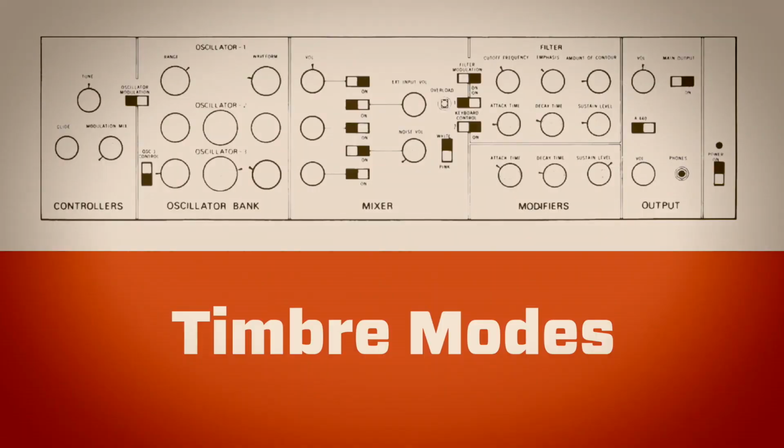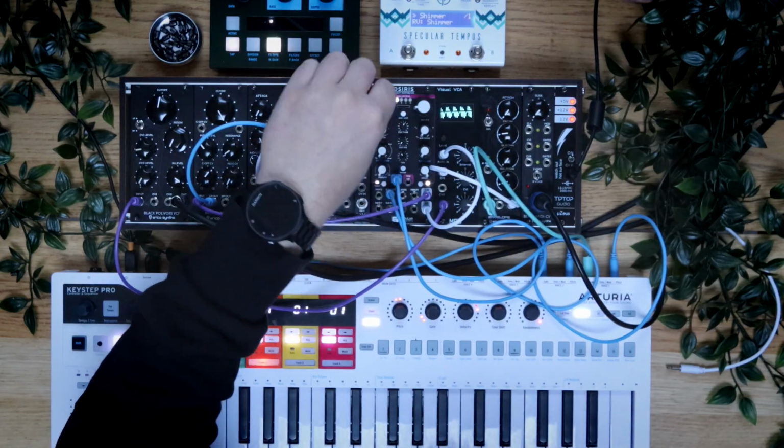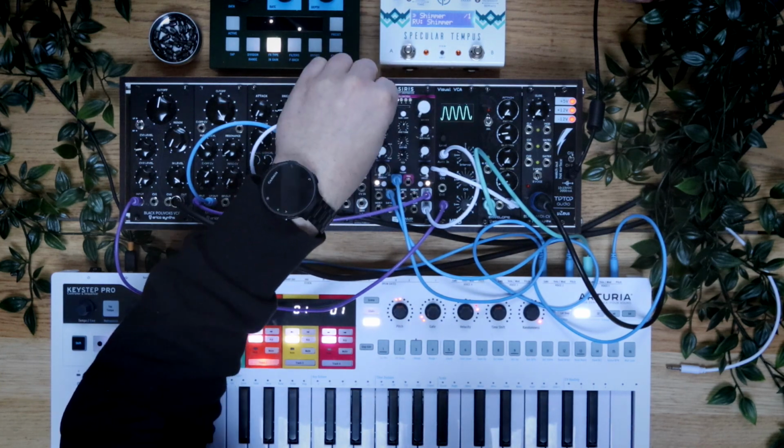So we've got a wavetable matrix. We've also got this independent sub. What else have we got here? Because it doesn't just stop there. We've got this timbre mode knob. If we bring it back to something like a simple sawtooth.